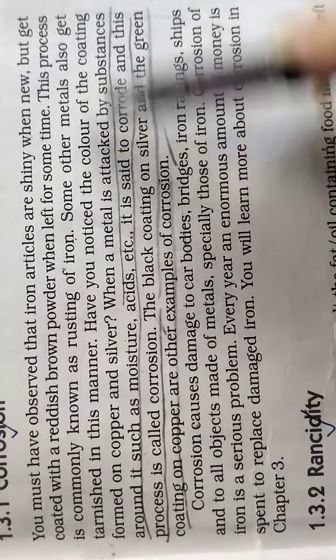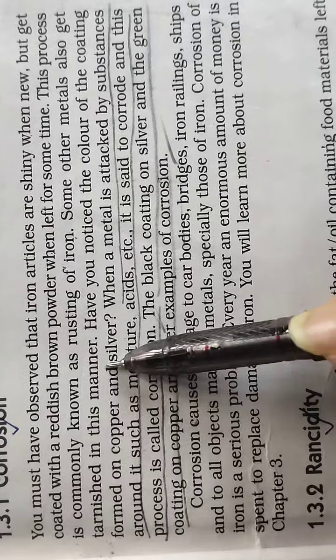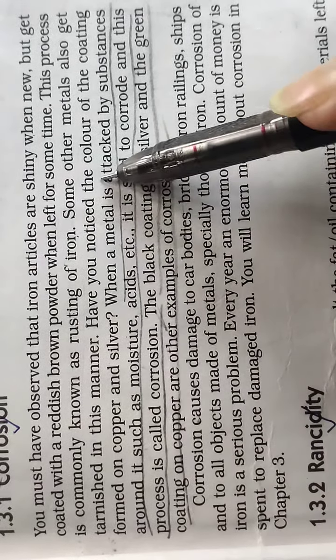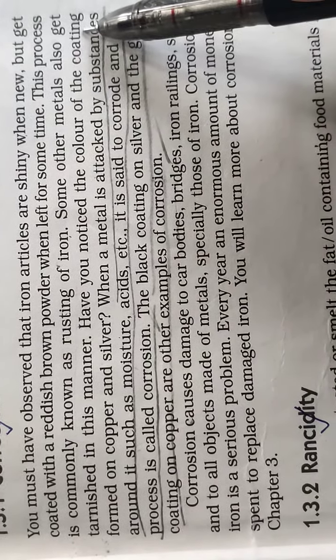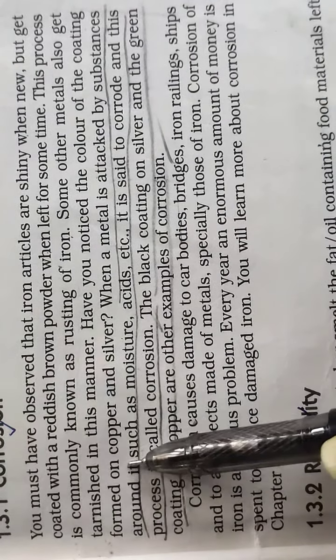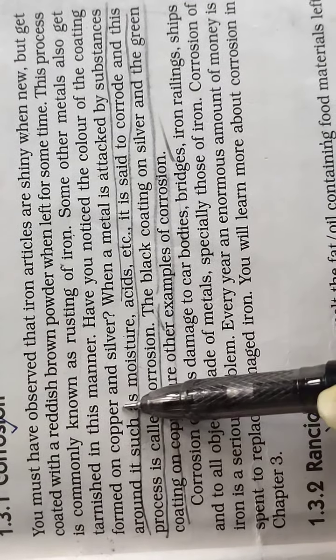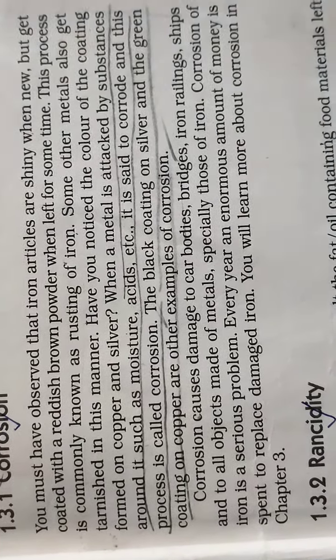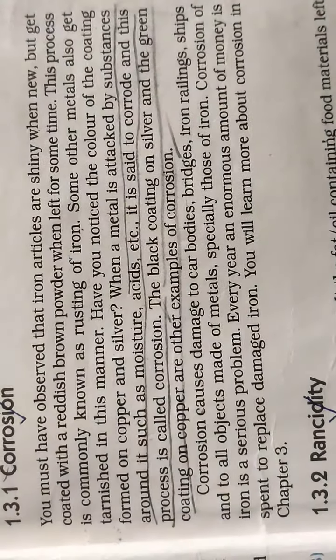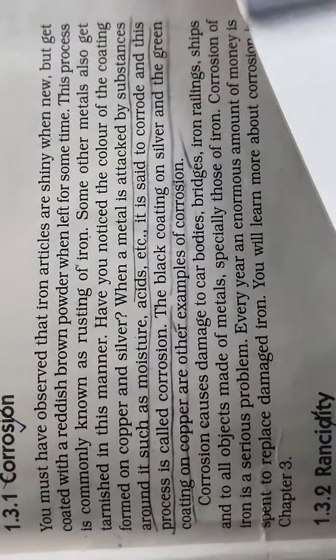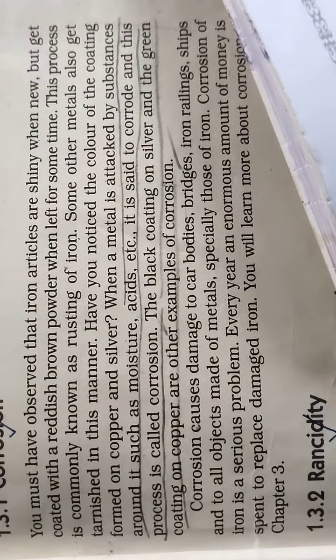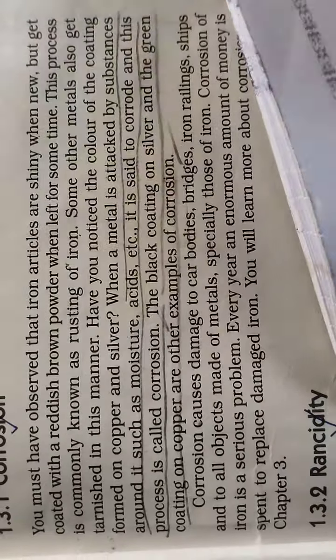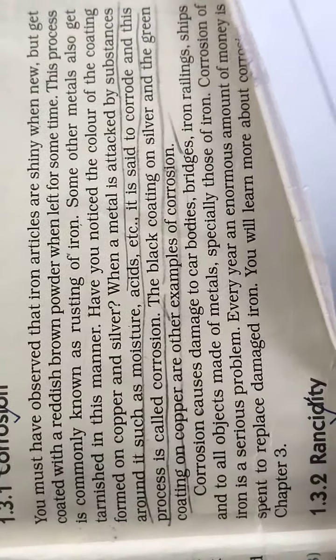Some other metals also get tarnished. Have you noticed the color of the coating formed on copper and silver? Whenever copper is oxidized, it forms a layer of copper carbonate, and thus it corrodes.